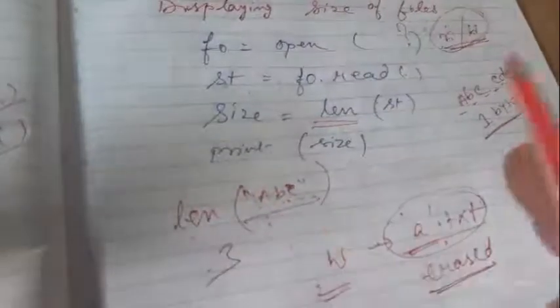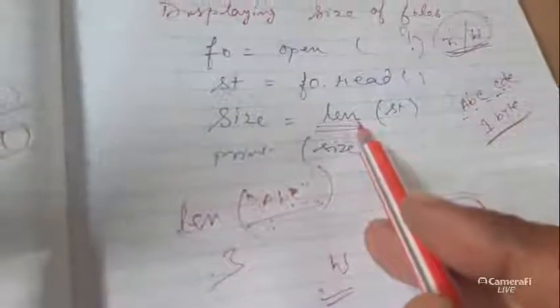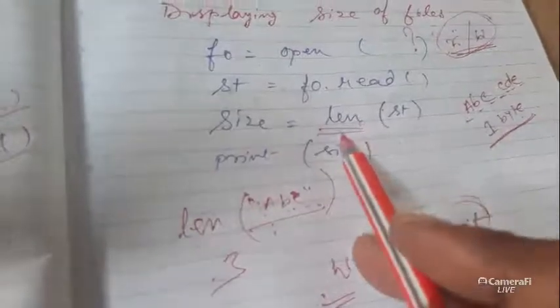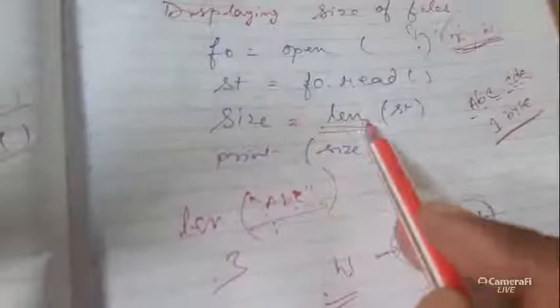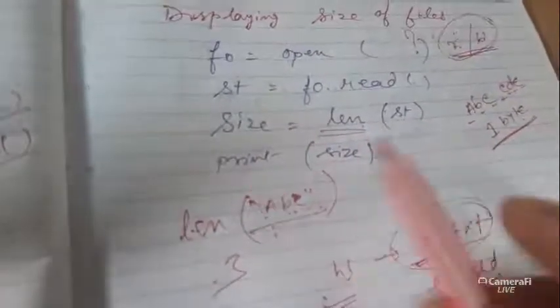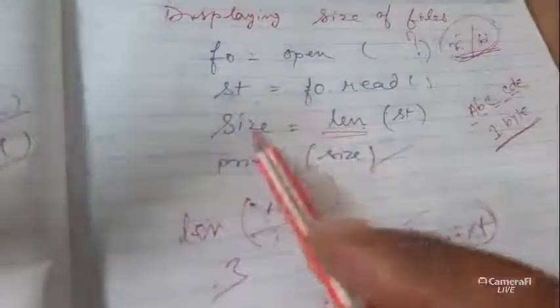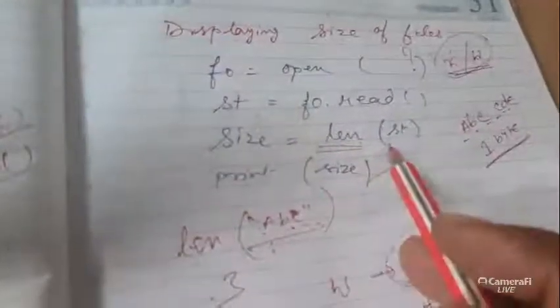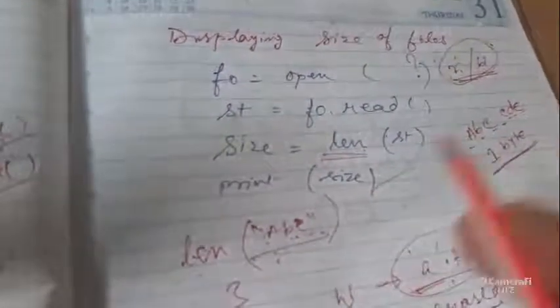So size equals len of st, then we print the size. The complete size of the file will be shown, that means the number of bytes.